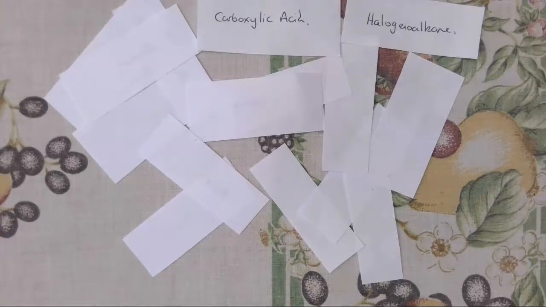If I wanted to go the other way, from the carboxylic acid to the halogenoalkane, that's again very straightforward. I would just reduce the carboxylic acid using lithium aluminium hydride and dry ether, and then I would add either PCl5 if I wanted the chloro, sodium bromide in 50% concentrated sulfuric acid if I wanted the bromo, and red phosphorus and iodine if I wanted the iodo. And I'm going to check with my volunteer. Correct. Yay!